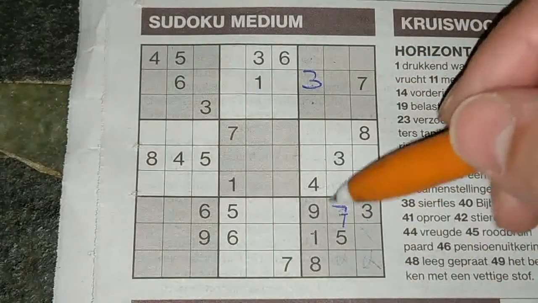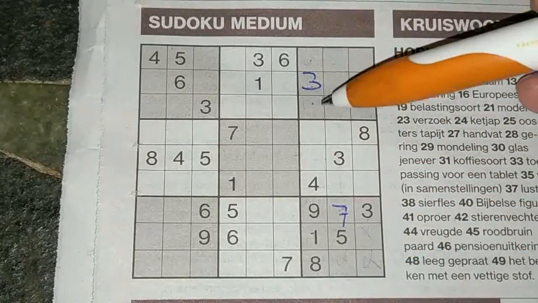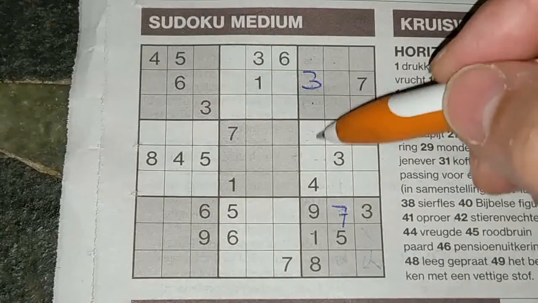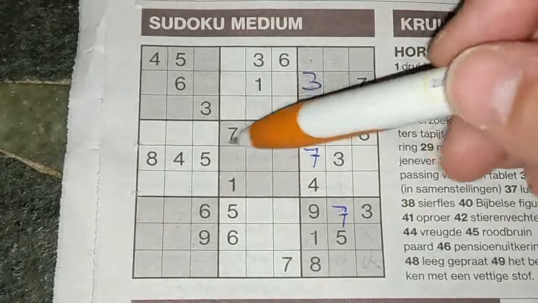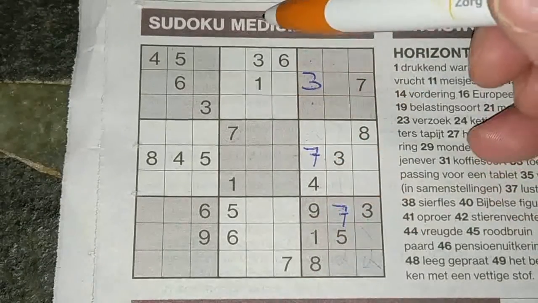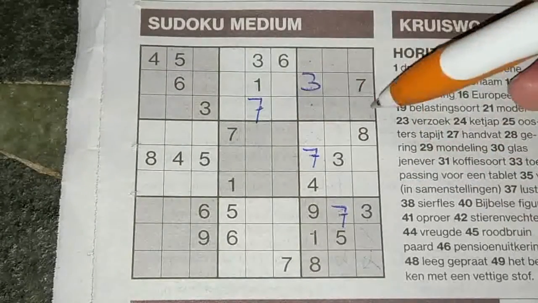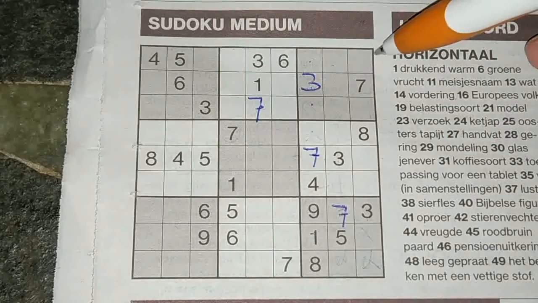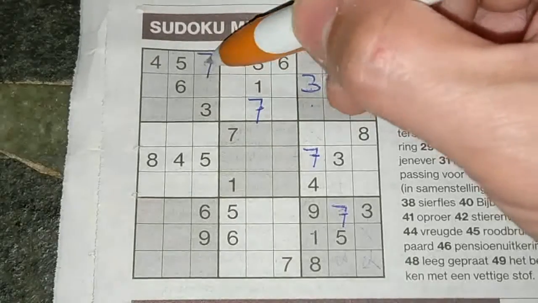7 in the last column, 7 in the column next. So in that column, the only 2 places for 7 is here or there. But I see here 7, no 7 there. 7 should be here. 7 in this column, 7 in that column. So in the middle column, the only place for 7 should be here. 7 in the third row, 7 in the second row. So in the first row, the only place for the 7 must be here.